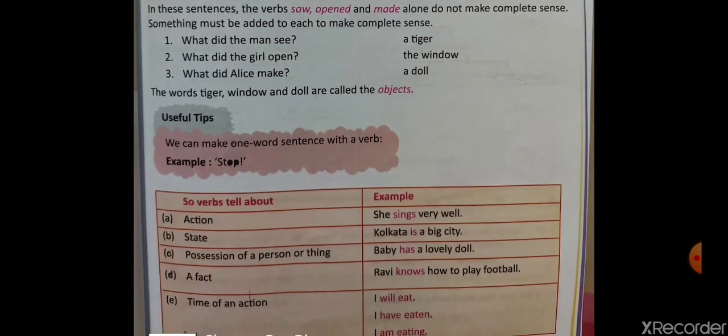Coming on to the next one, useful tips. We can make a one word sentence with a verb. So there are some words that can be used as sentences also.